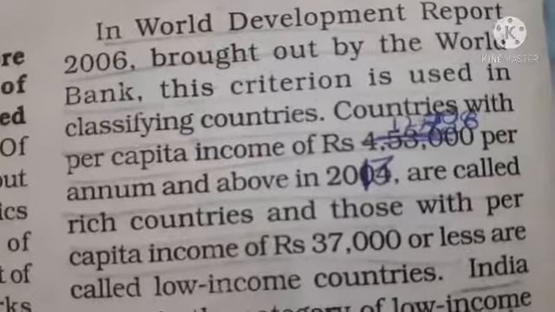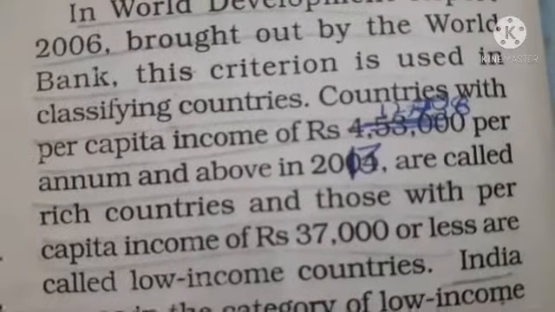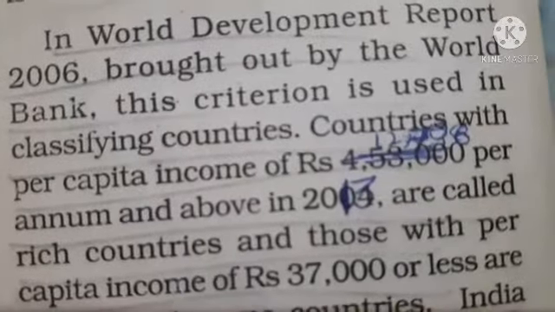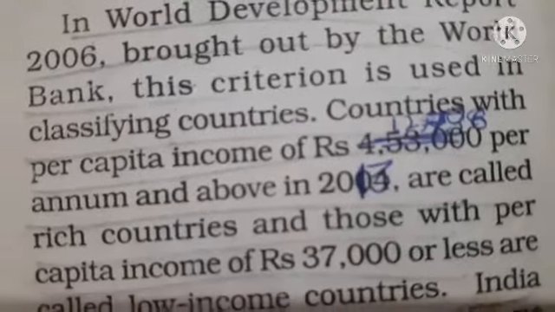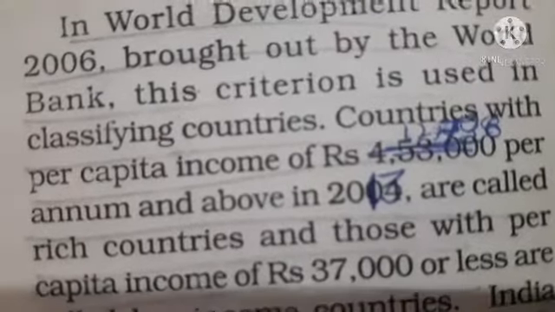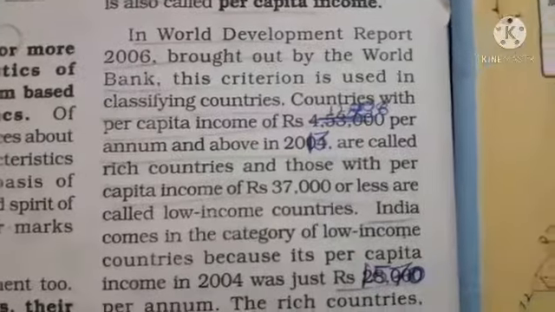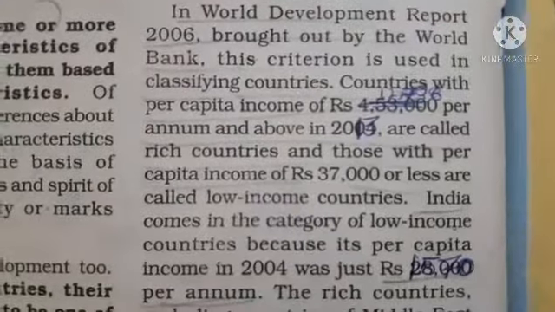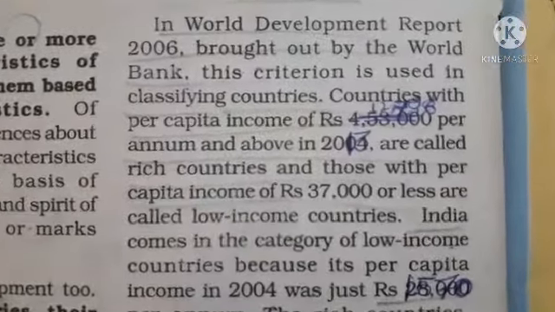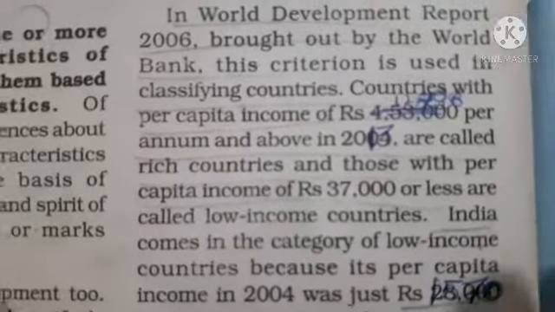Okay. So in the World Development Report, the Development Report is given by the World Bank, and it uses criteria for classifying countries, that is, which country is more developed and which country is less developed. So the World Bank decides the criteria for which country is developed and which is less developed.